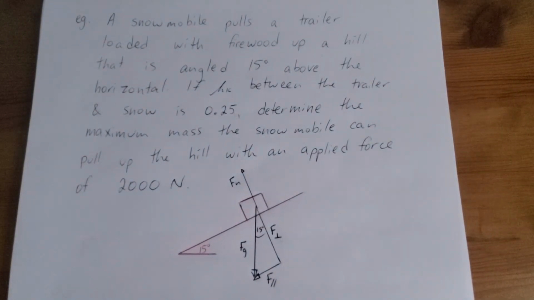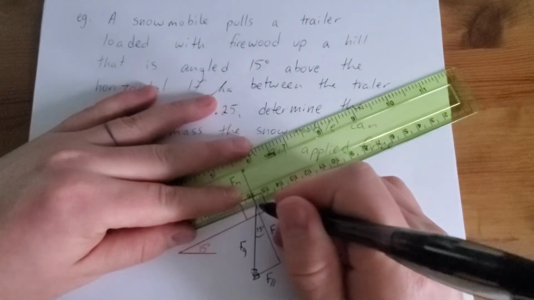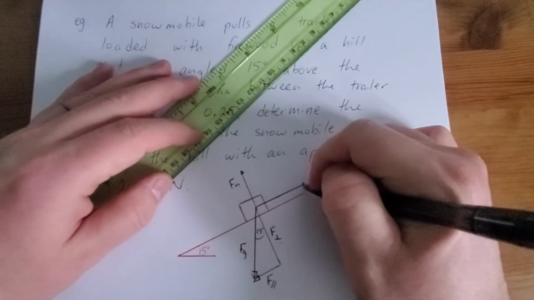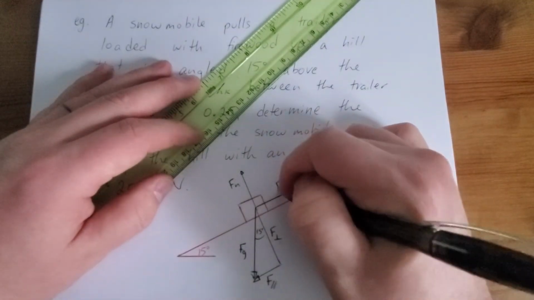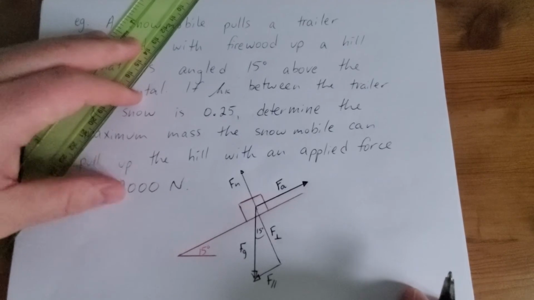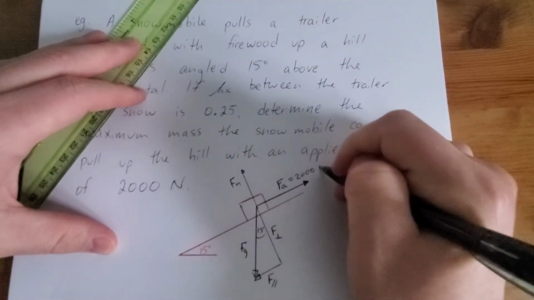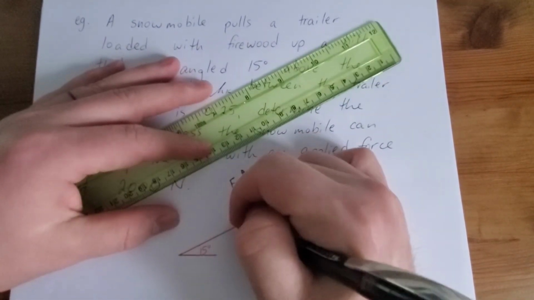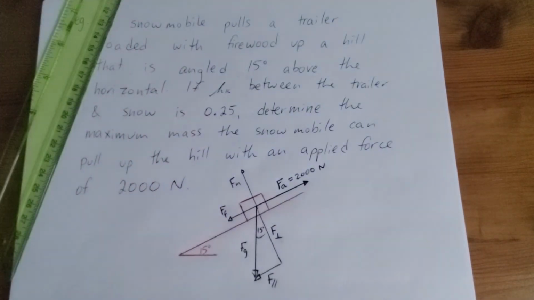All right, in this case, the snowmobile is being pulled up the hill by that applied force. So the applied force is going to go up the ramp like this. I'll label that as applied force, but we know that it's 2,000 newtons. And if this thing's going up the hill, that means that friction must be down the hill. Here's all of our forces at play.